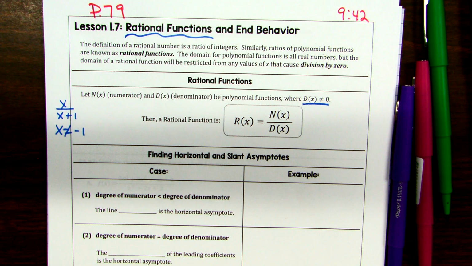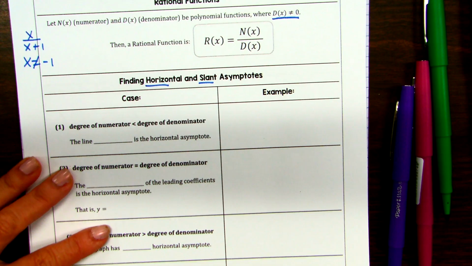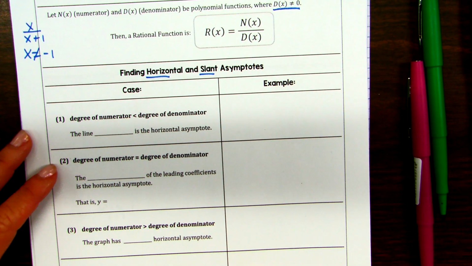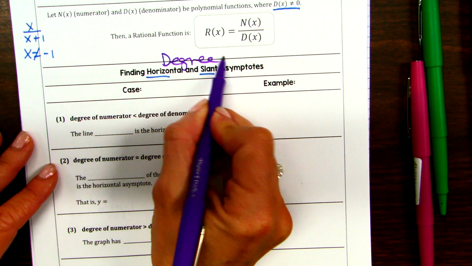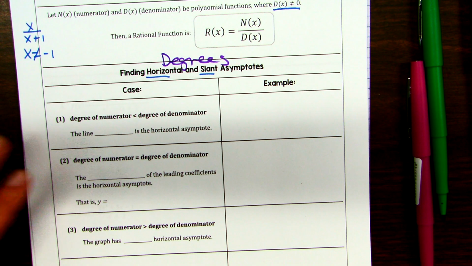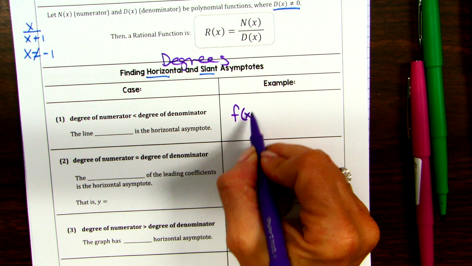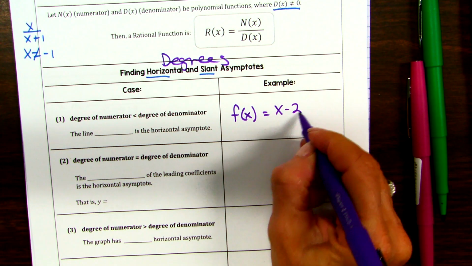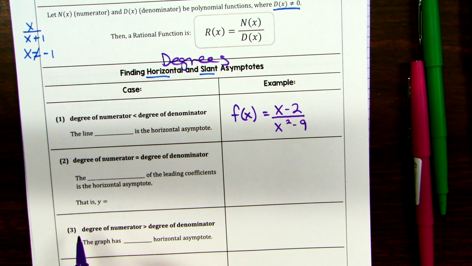Well, there's something else called a horizontal asymptote and a slant asymptote that you're going to learn about today. I mean, you've probably learned about it, but I'll remind you about it. To find horizontal and slant asymptotes, you look at the degrees of your numerator and denominator. So how many times have we used that word? We need to know what degree means. Degree is the biggest exponent that you have. So if I give you, let me make one up here, this polynomial on top and this polynomial on the bottom, that's an example of a rational function. To find a horizontal asymptote, now let me remind you what an asymptote is.